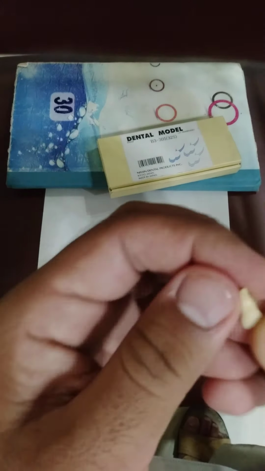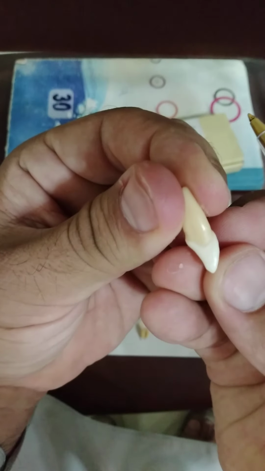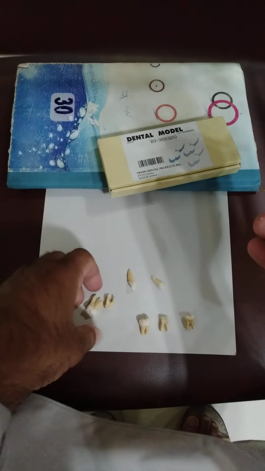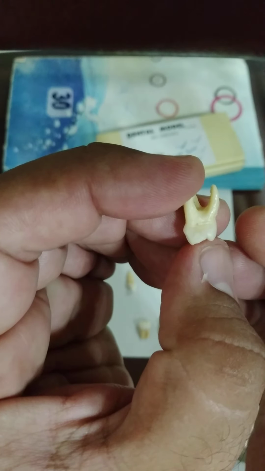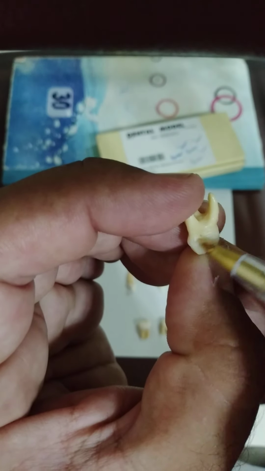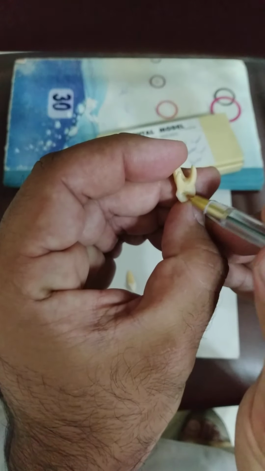The crowns of the deciduous teeth are more constricted faciolingually at the cervical line. Here there is constriction, whereas in permanent teeth, there is no such constriction faciolingually. Here, this is the deciduous maxillary first molar. Here you can also see constriction faciolingually, here and here, at the cervical line.